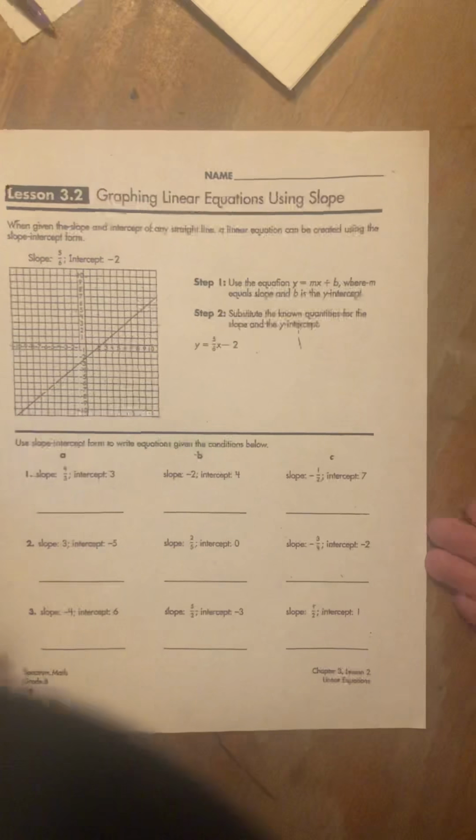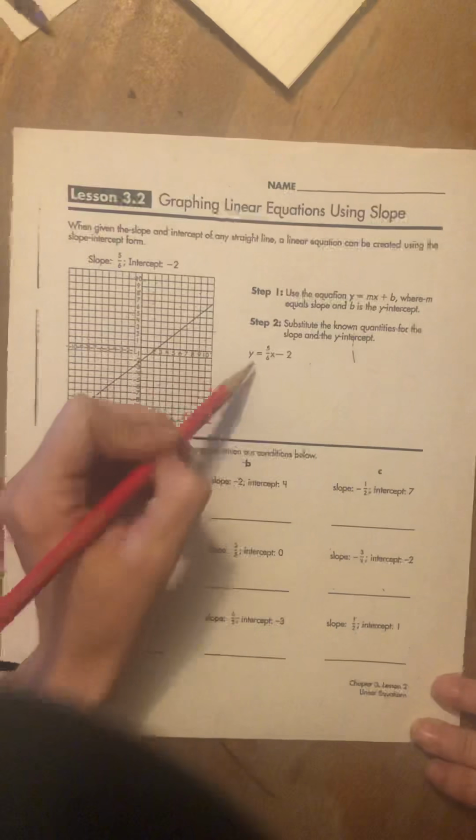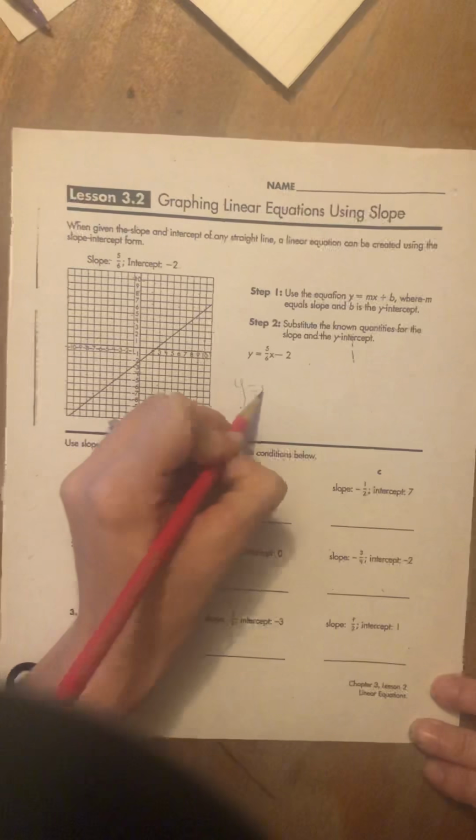Graphing linear equations using slope. Here, once again, they're simply giving us the slope and the y-intercept, and they want us to write an equation. They want us to write the equation in this form, y equals mx plus b. Do you see something constant between all of these worksheets?